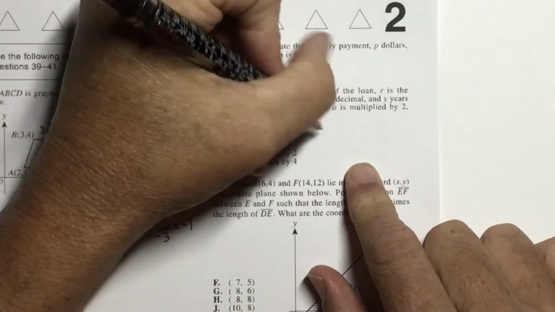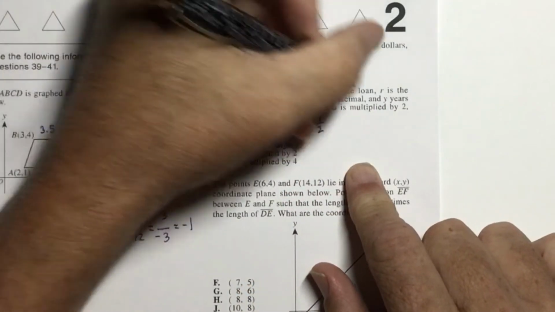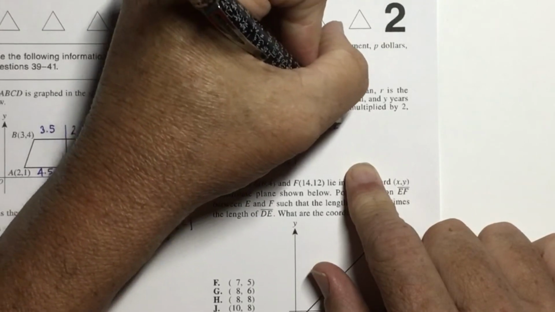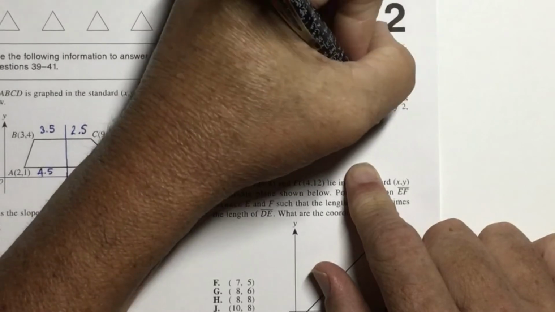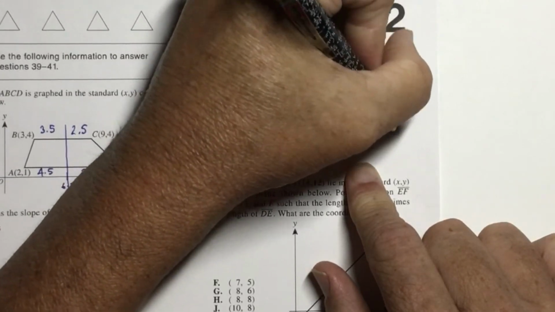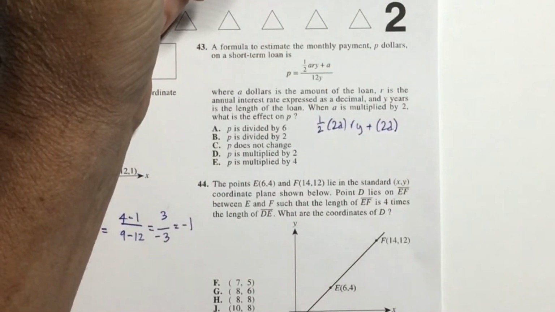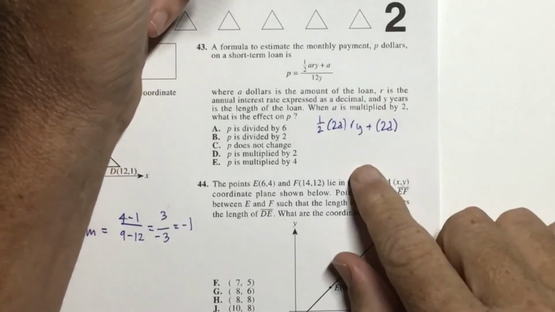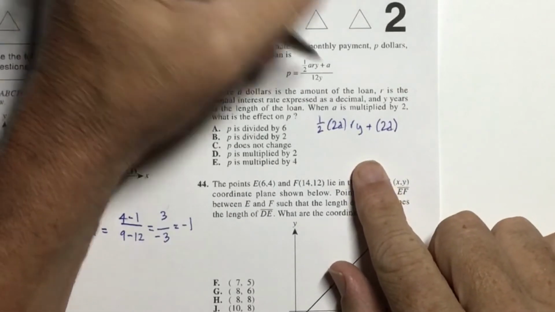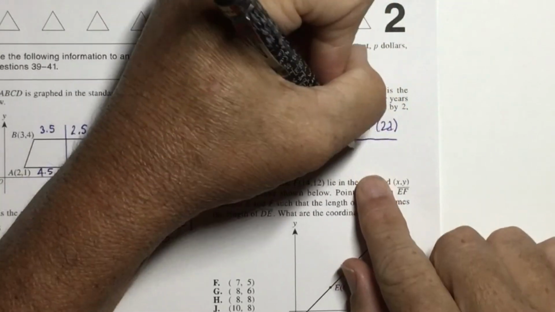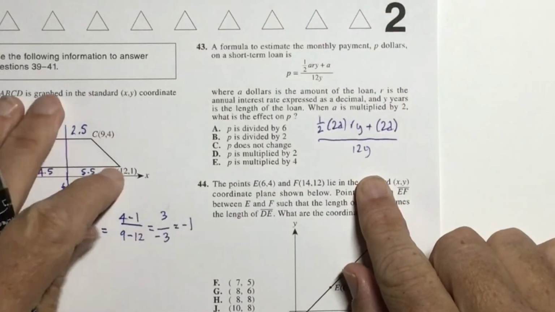If I multiply A by 2, that means my numerator now is going to be 2A RY plus 2A. Right? And the denominator is not affected by that at all, 12Y.